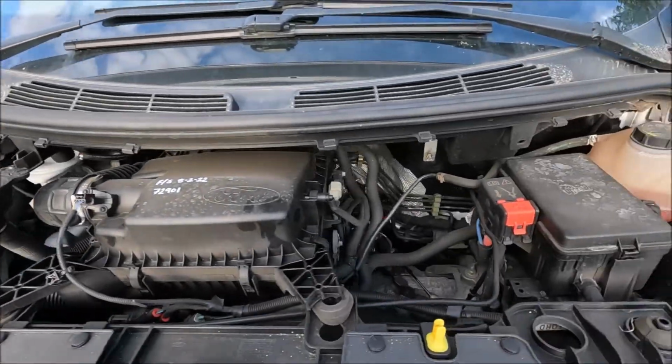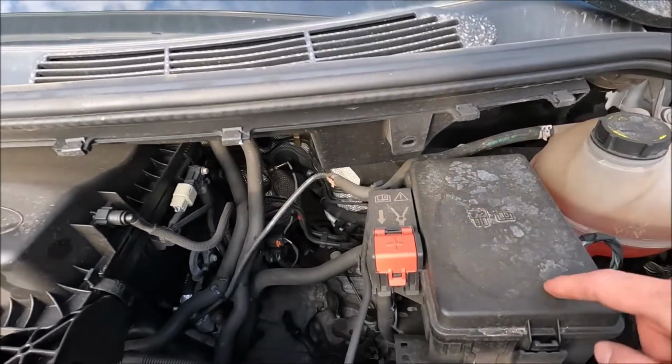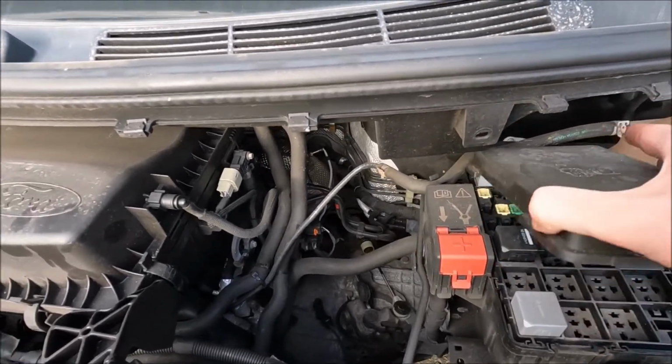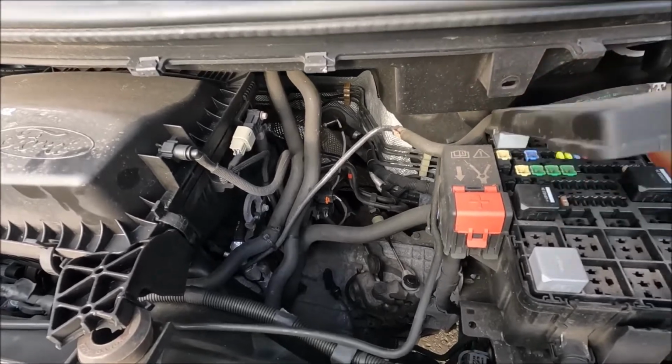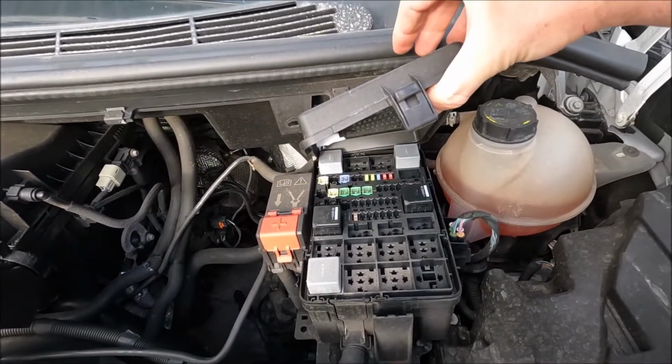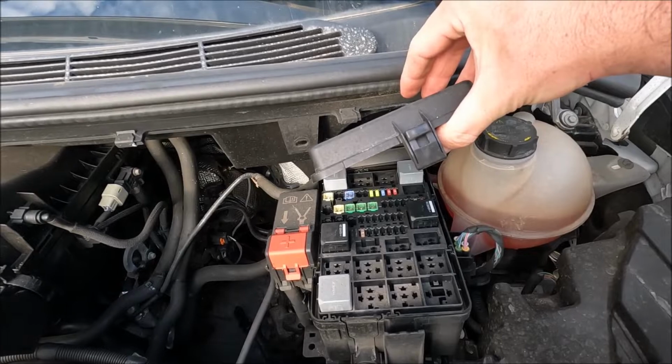So looking in the engine bay, we're just going to go over the right hand side, and you see this box here. That is actually our engine bay fuse box. I will now put up a fuse diagram.